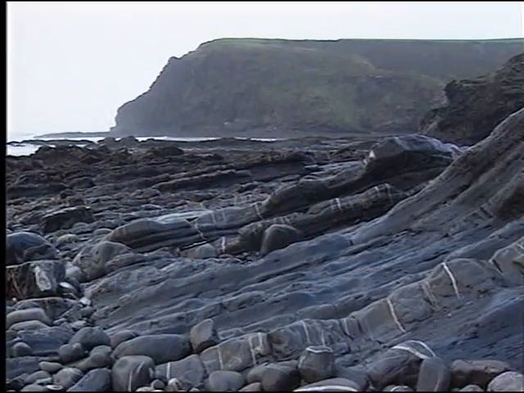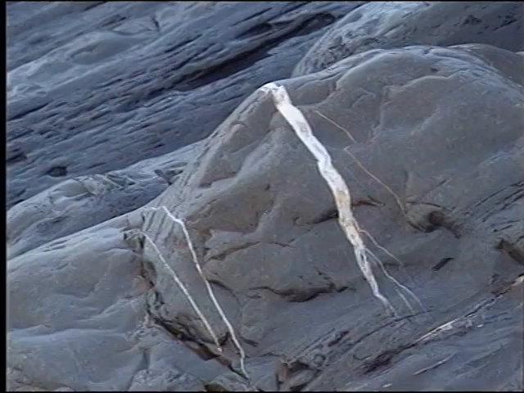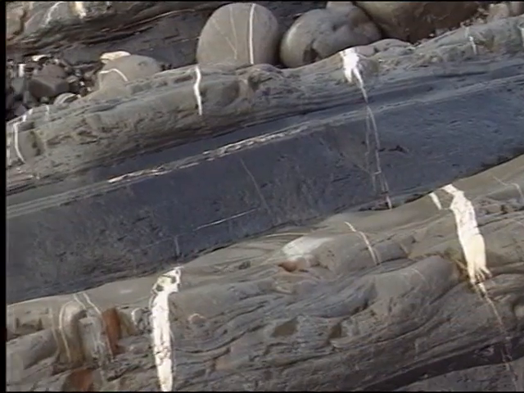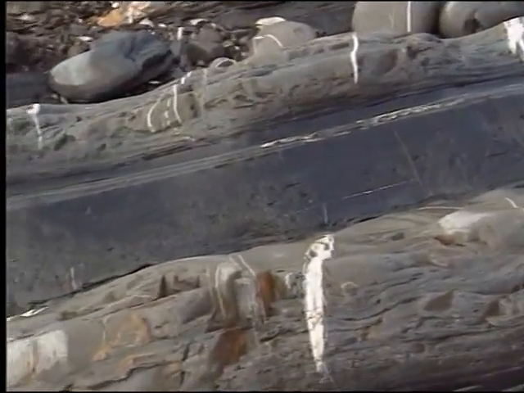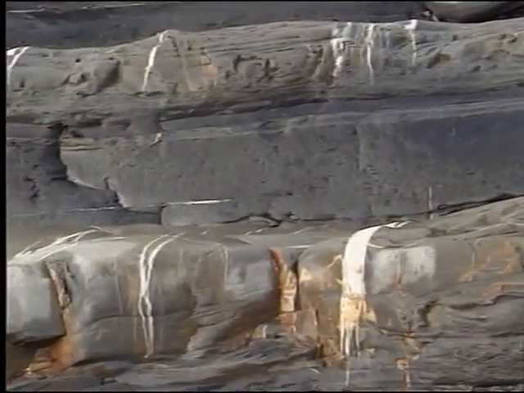Now, rocks behave just that way as well. Here there are sandstones and shales. The sandstones are competent and they break when they're stretched. The shales are less competent and they flow when they're stretched. So we see cracks filled with quartz in the sandstones, no cracks in the shales.